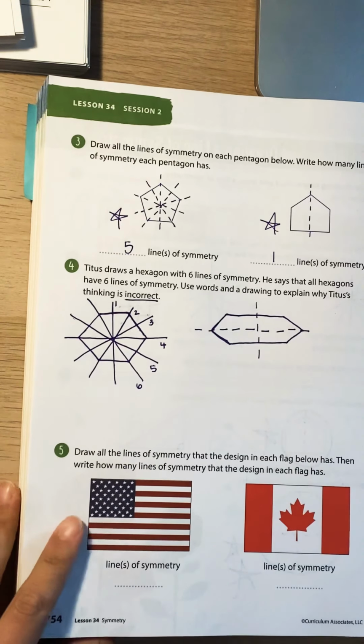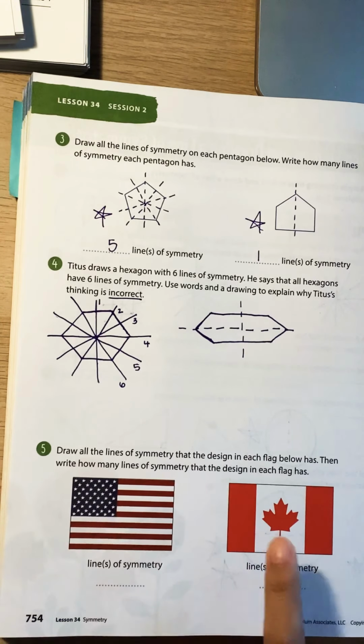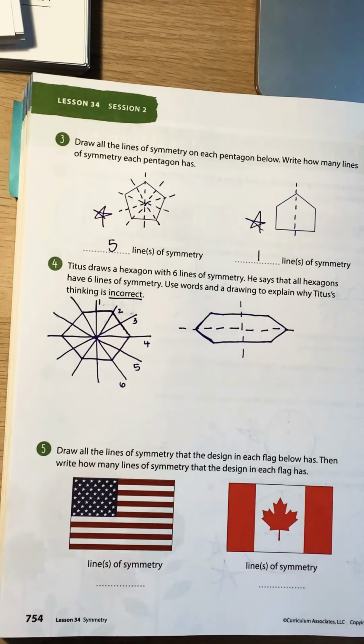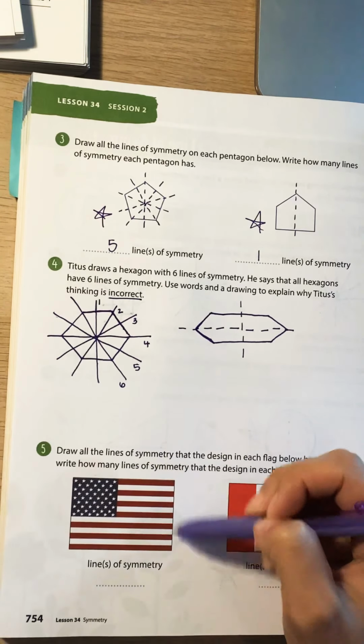Okay. Number 5. Flags on the bottom. So this is our American flag, and then this one with the maple leaf is Canada's flag. So it says draw all the lines of symmetry that the design in each flag below has. Then write how many lines of symmetry that the design in each flag has. So we're thinking about the whole thing, the entire rectangle.